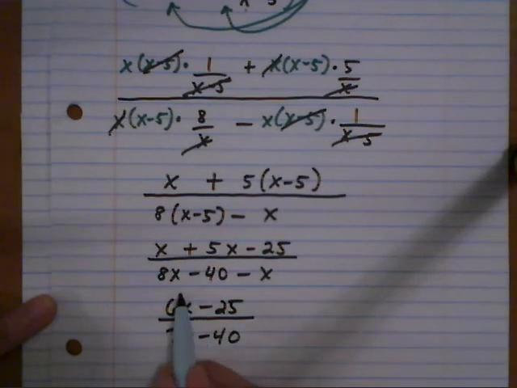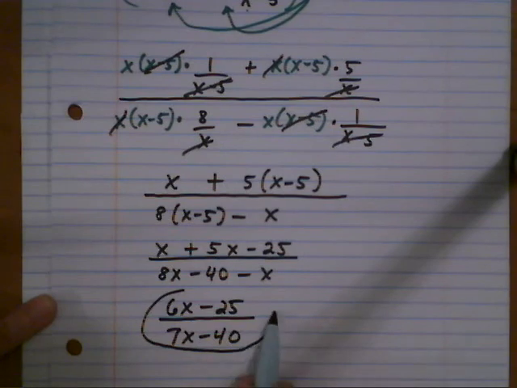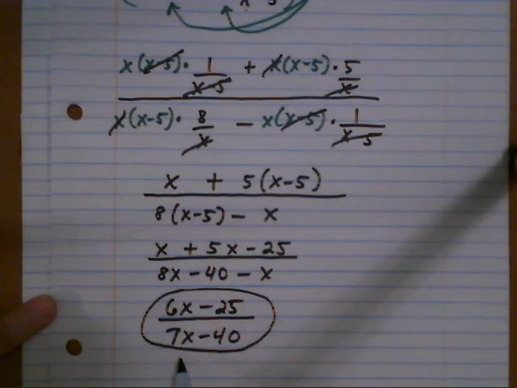And then we would look to see, can we factor and divide out common factors? But we can't, so we're all done. There's the answer.